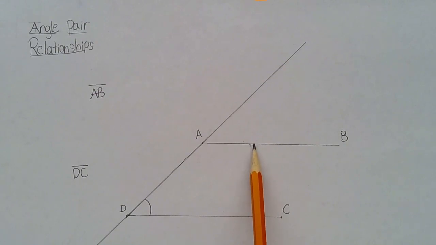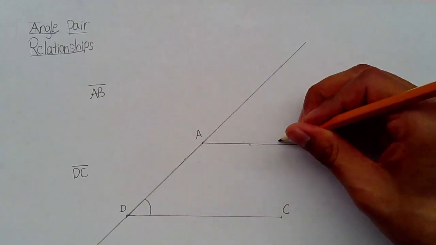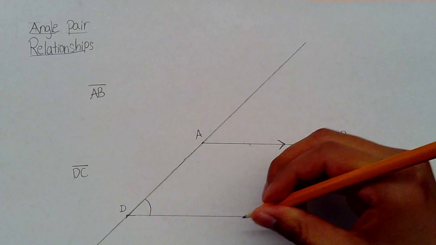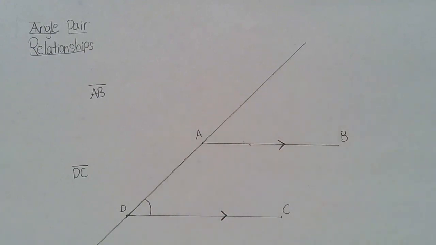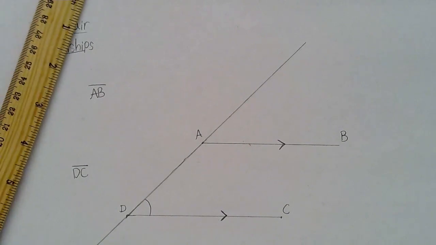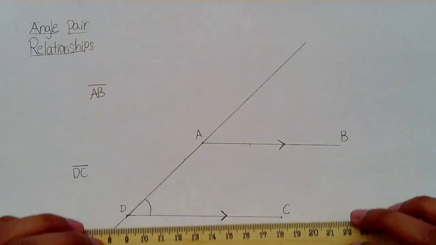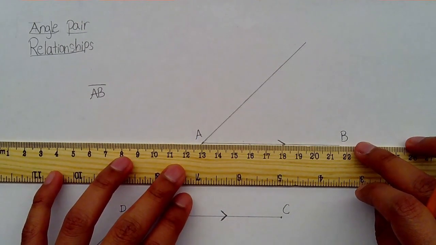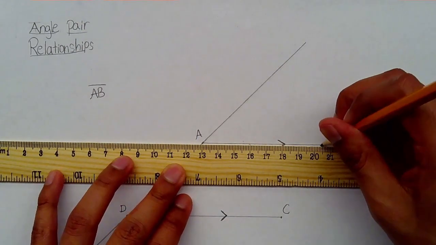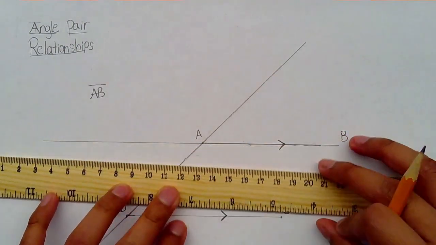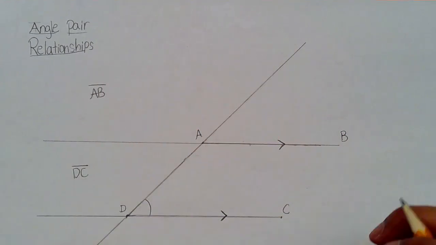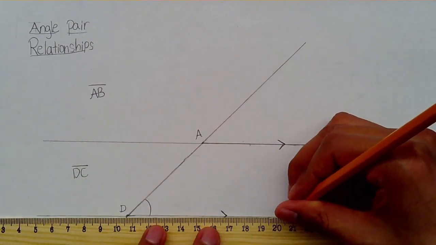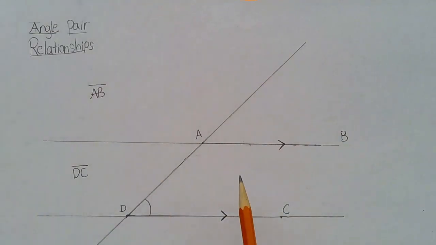Now, we can prove that in a different class on a different day, but it's enough to just say that these two lines are parallel. And to say that they're parallel in geometry, we have these little arrows that go across the line segment like this. Now I'm going to extend this line. I'm going to do my best because you can see angles that I cannot because I'm stuck in my seat. And what we've done is we have drawn two parallel lines.